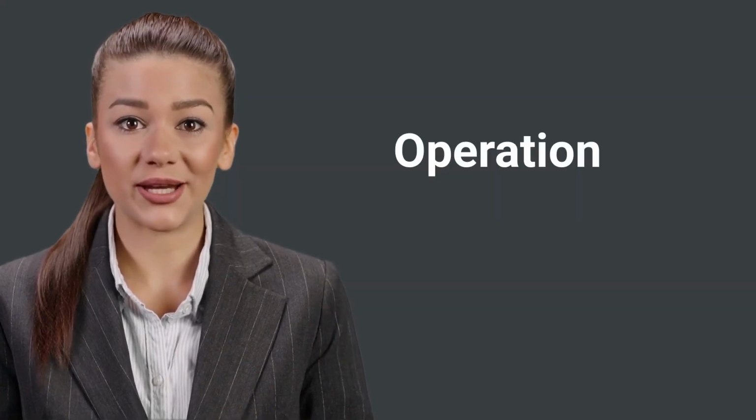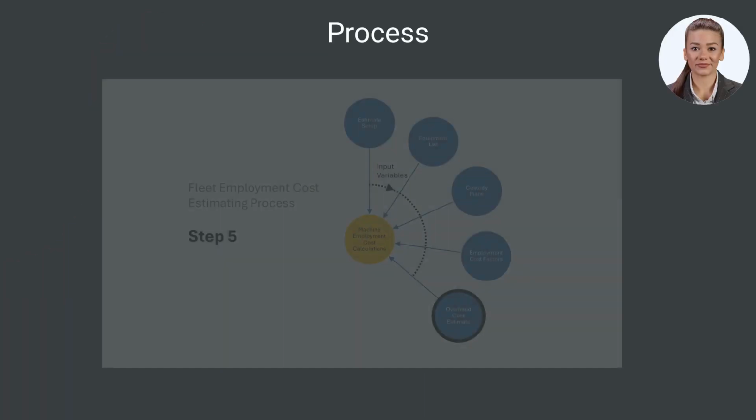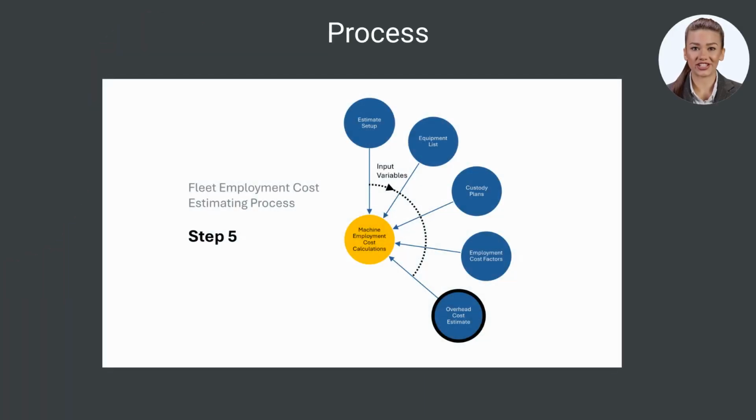Now, let's review the operation of the overhead cost estimate sheet. The overhead cost estimate sheet is used in step 5 of the process of building a fleet employment cost estimate from scratch. Each step of that process is covered in the Quick Start Guide video that is available on YouTube on the Ironworks ECM channel.